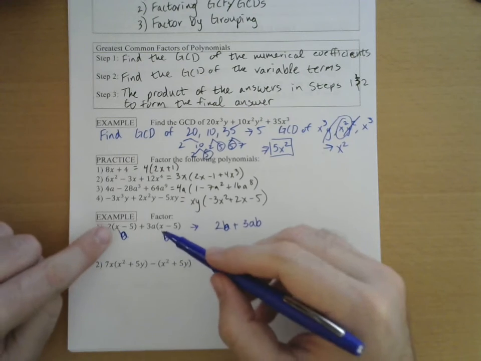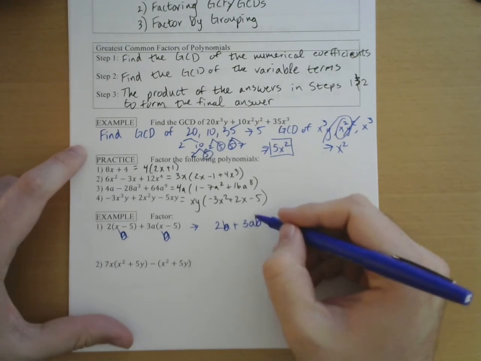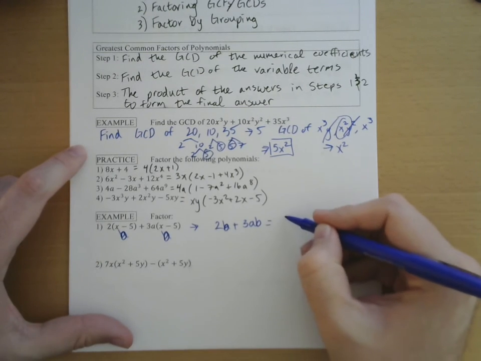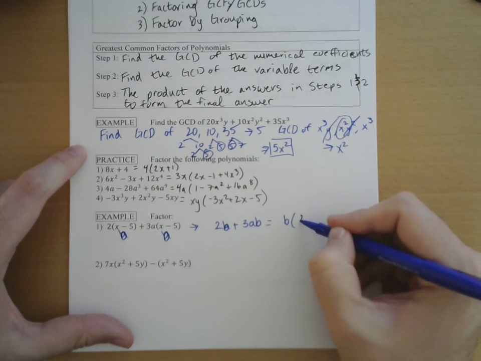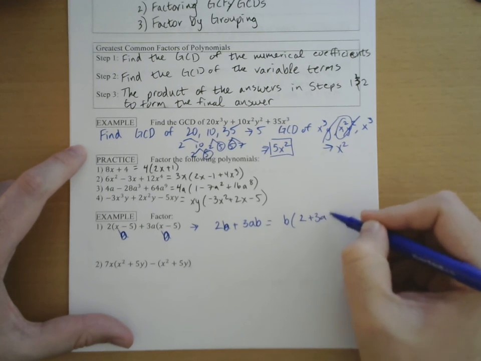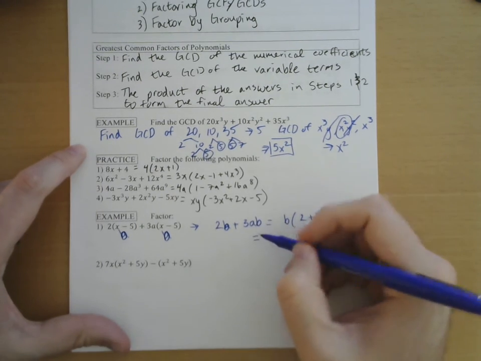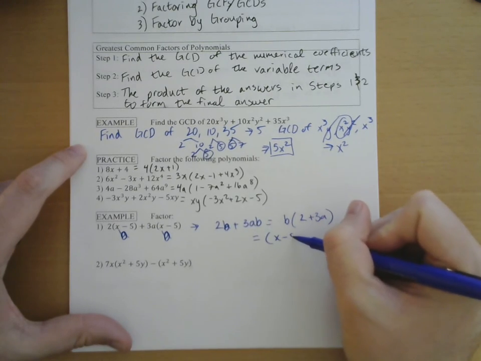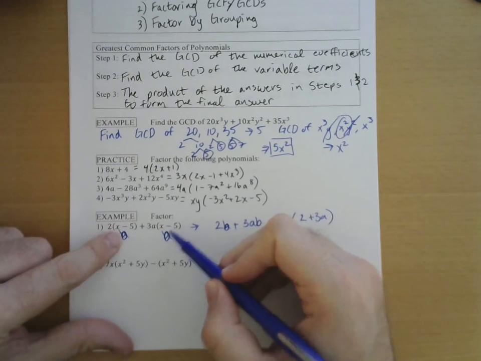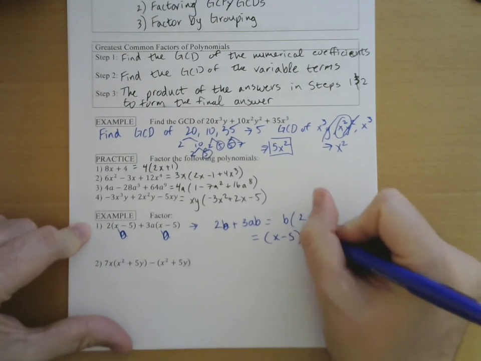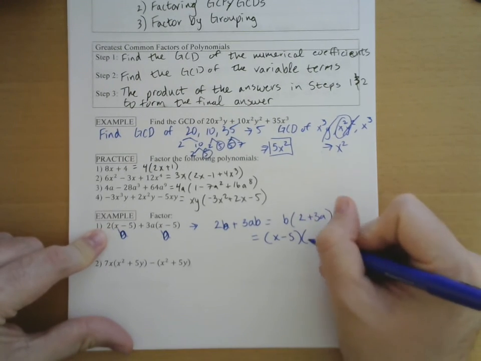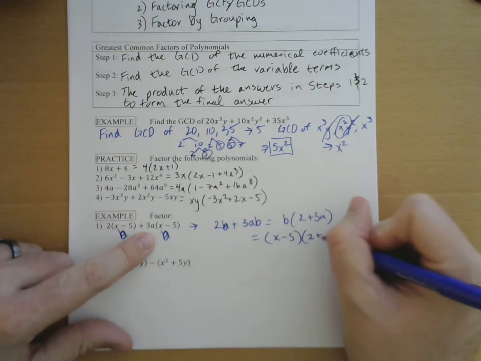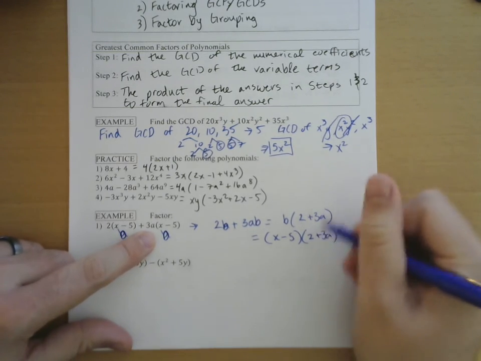The b represents x minus 5, so I can factor the b out, and we're comfortable seeing that b get factored out, 2 plus 3a. But the b is x minus 5, so what we've really done is factored x minus 5 as a binomial out to the front, and then what's left over is 2 plus 3a, which is what we have right here.